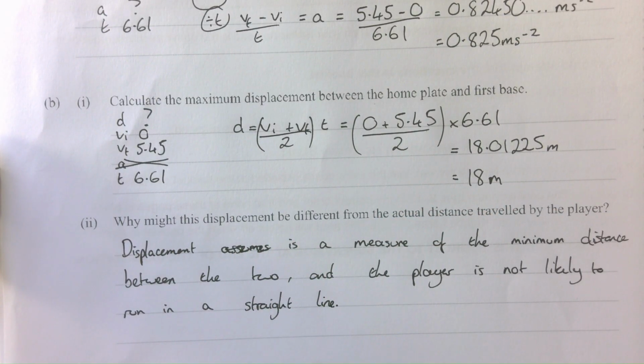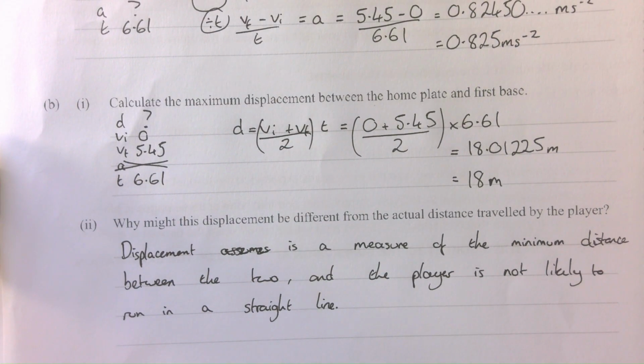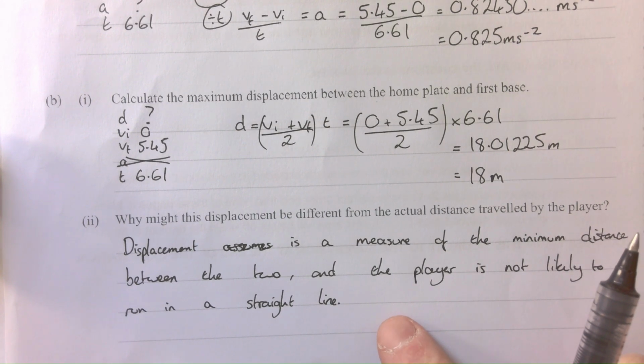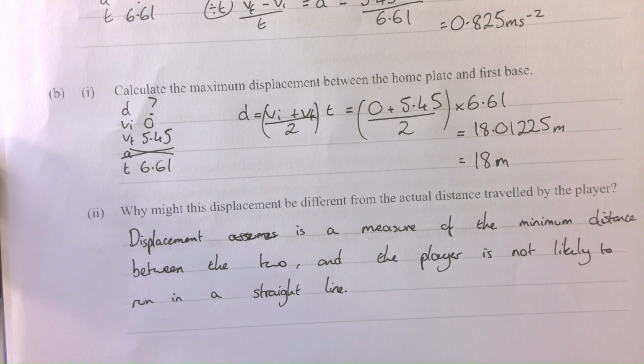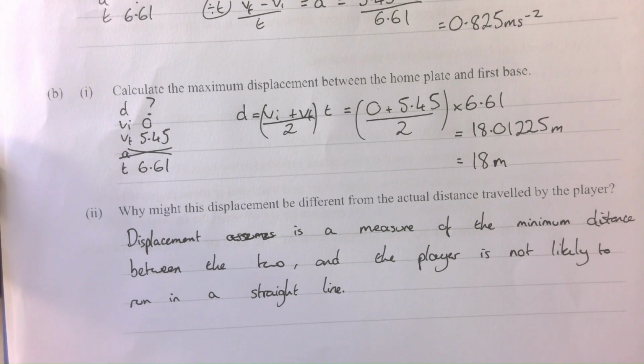Okay, as I said, both of those are needed for merit. If you did just one of these parts correctly, it's enough for achieve. But for here, the mark scheme just wants you to say they're not running in a straight line, or may not run in a straight line. So no big paragraph needed, just a simple sentence. And that's part B.